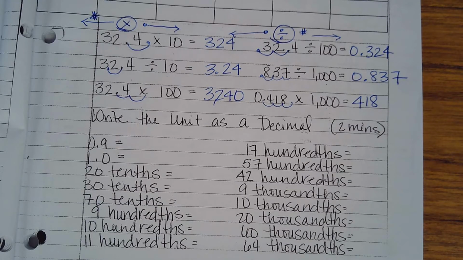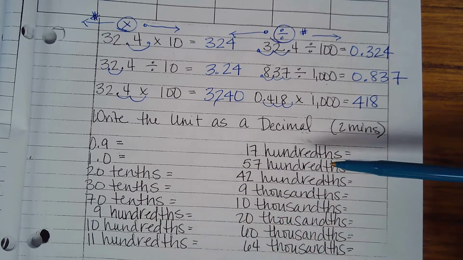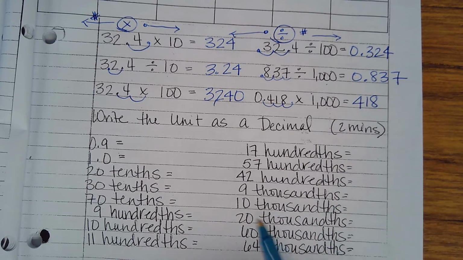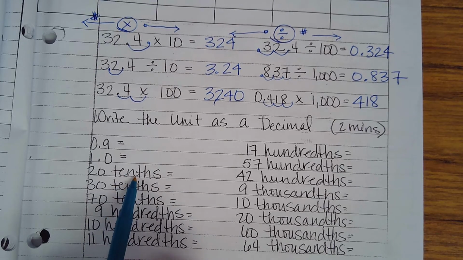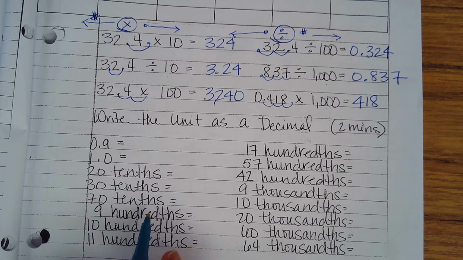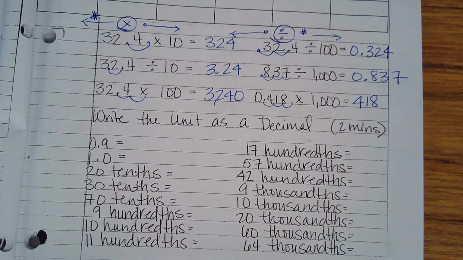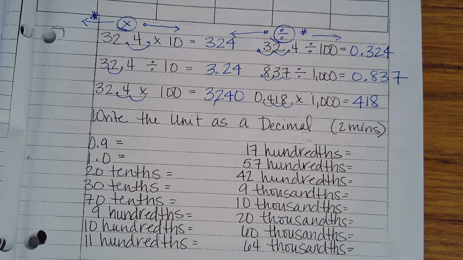Let's go ahead and review again about writing the unit as a decimal. I'm going to give you 1 minute to work on your own. And remember, decimal. And if there's a tenths, what number has to be in the tenths? What number has to be in the hundredths? So go ahead, work on that, and come on back.